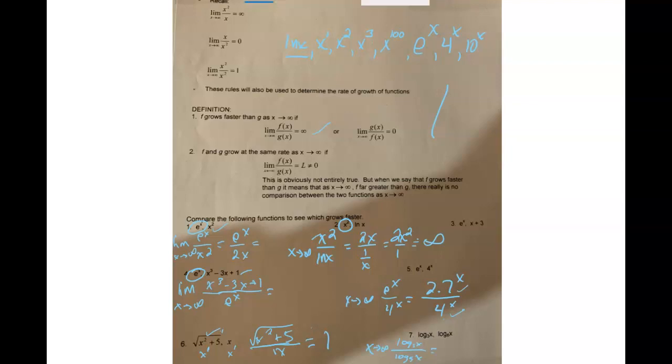Log base 3 of x, and then the log base 5 of x as x goes to infinity. Whenever we deal with logs, we always want to rewrite these. That does not change. So we want to rewrite this as the natural log of x over the natural log of 3. Hope I can squeeze this in. Natural log of x over the natural log of 5.